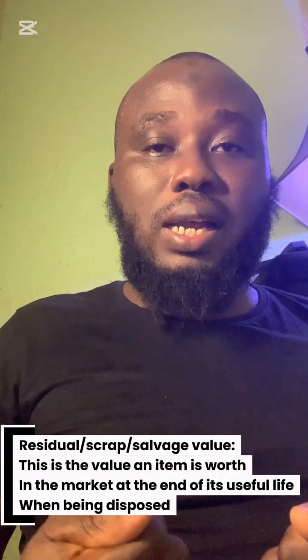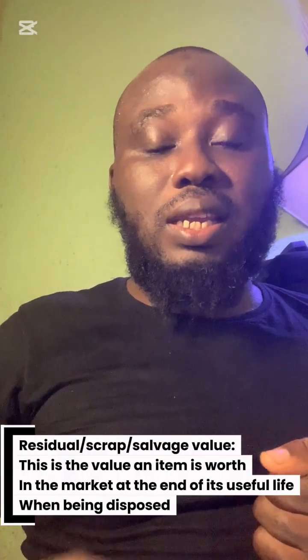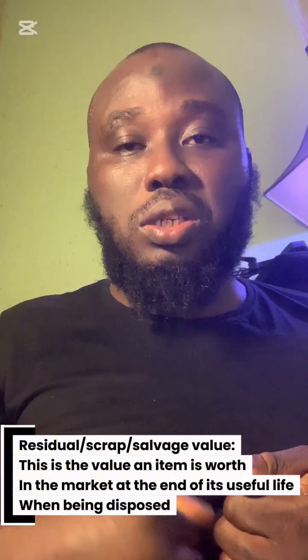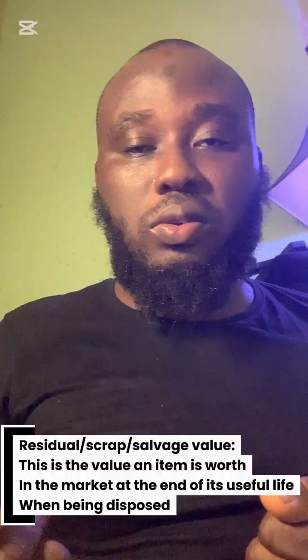Now, when we talk about the scrap value of an asset or the residual value, this is the value by which an organization feels that whenever it is going to dispose of the asset, it can still get some funds or some returns back from that asset after its useful life. That is the amount that the asset will command after being used during its lifespan. At the end of its lifespan, when it's being sold, the money or the funds that come in through the sales or disposal of that asset is what we call the residual value or the scrap value. Now let me just give you an example.